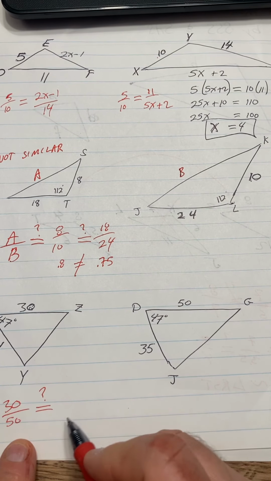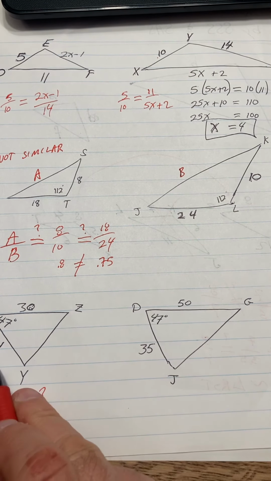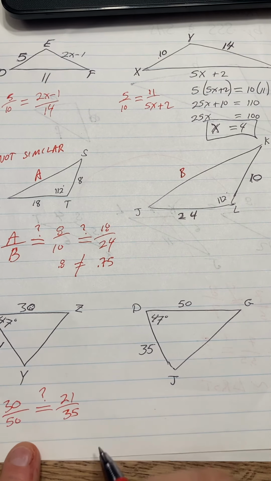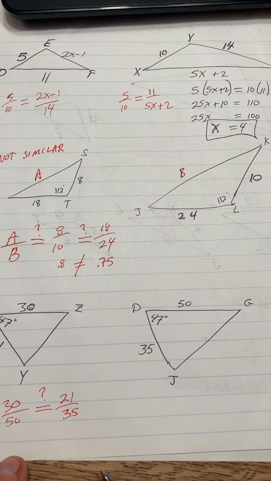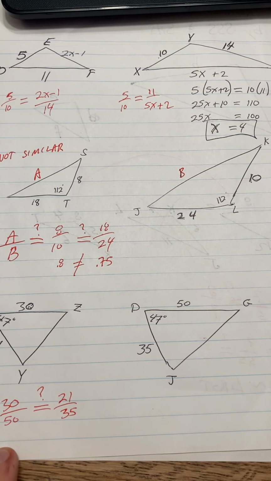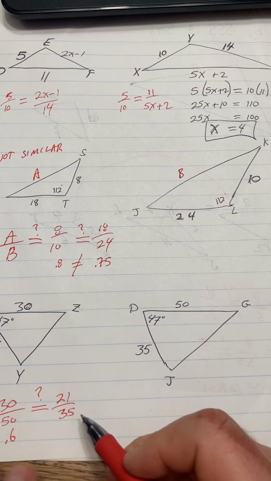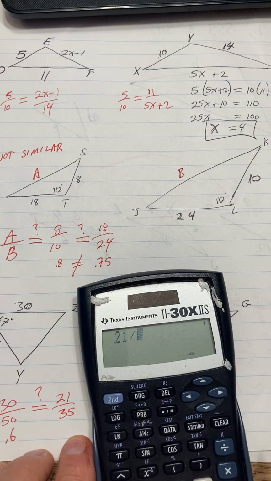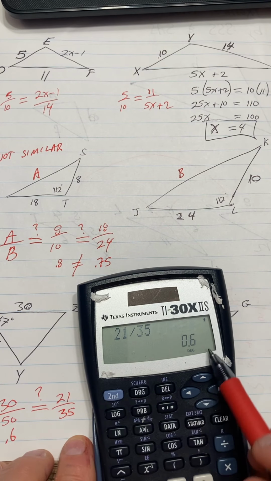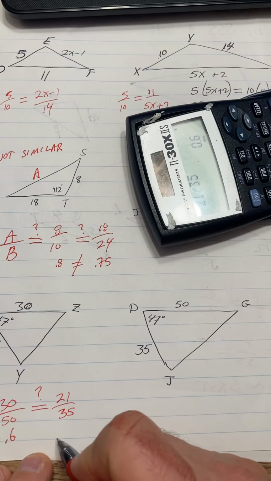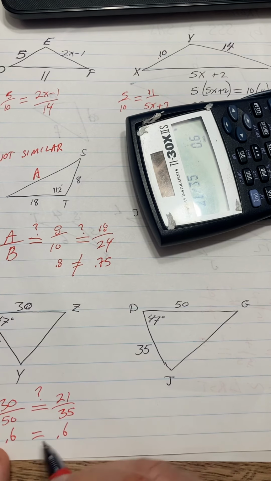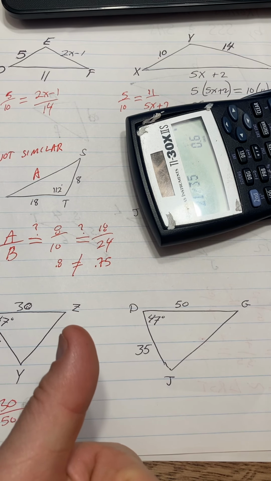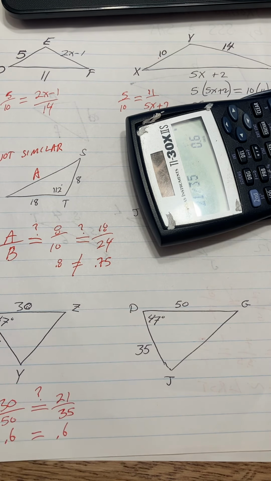Is that a true statement? 30 over 50 is 0.6. 21 divided by 35 is also 0.6. They are proportional, so yes, they are similar.